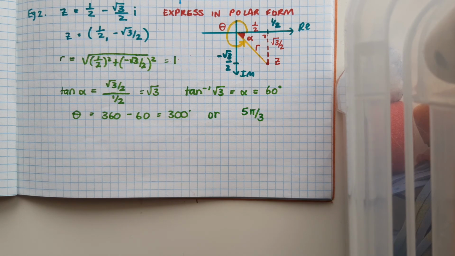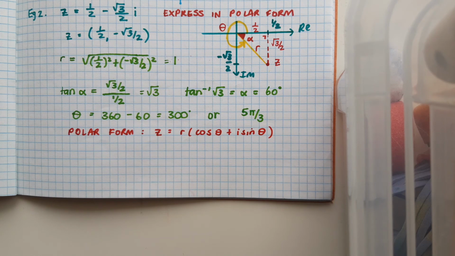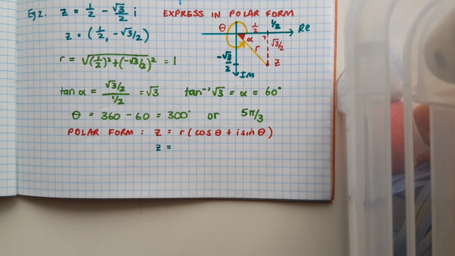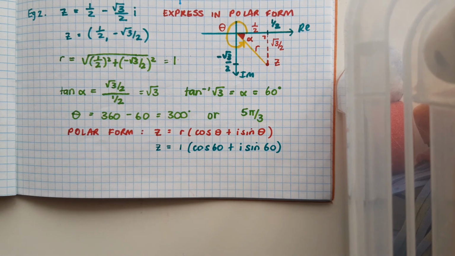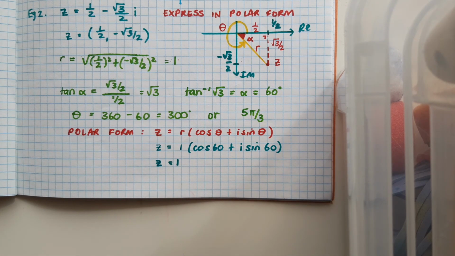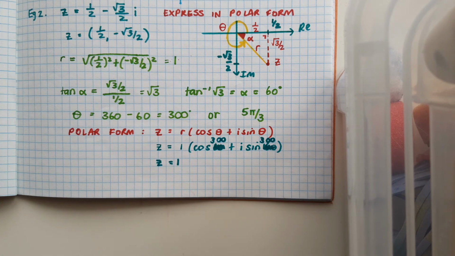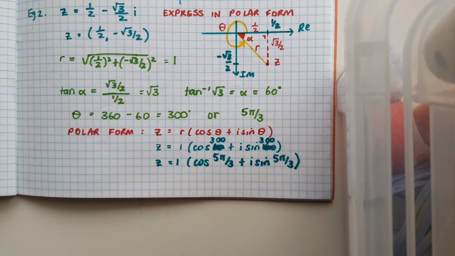Okay, so now to take all that information and put it together to make my polar form. So again, my rule for polar form is Z equals R (cos theta plus i sin theta). So Z can be written as 1 (cos 60 plus i sin 60) if I want to work in degrees. Oops, I have to go back and correct myself there. Sorry about that. That should be 300, not 60. If I want to write it in radians, I can write it as 1 (cos 5 pi over 3 plus i sin 5 pi over 3).